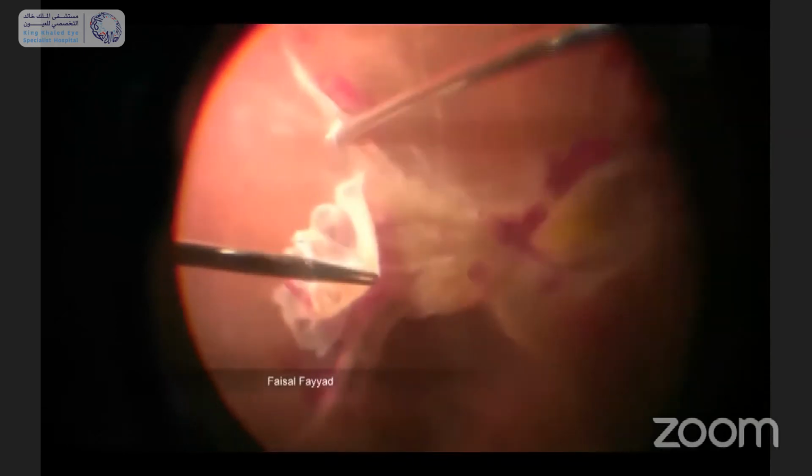I don't know why I'm doing this with 23 gauge, because I advocate 25 for all diabetic cases, but this is how it happened. It works nicely. And of course, in this case, it's very difficult to drain the subretinal fluid. And in my opinion, it is much safer just to leave it as it is.